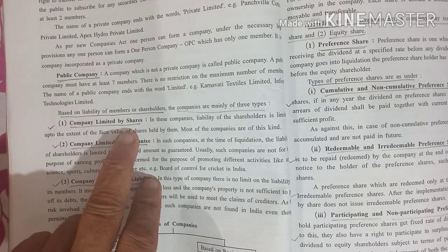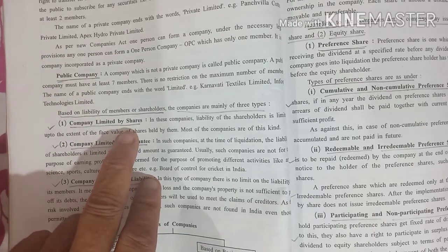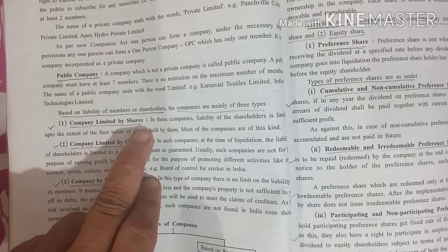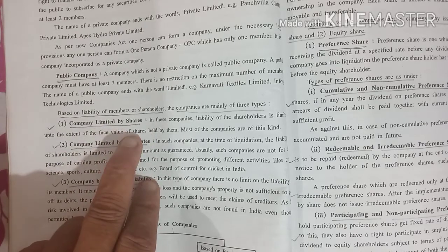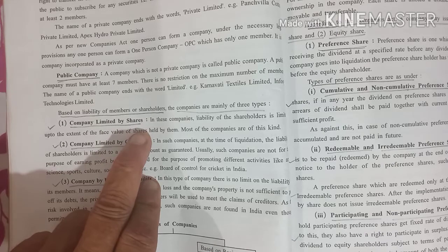If the company is going to wind up, or close, or is getting a huge loss, your liability is the number of shares you have purchased multiplied by the price of each share. That is company limited by shares. Suppose you are buying 100 shares and each share costs ₹10, that means 1000 is your liability.